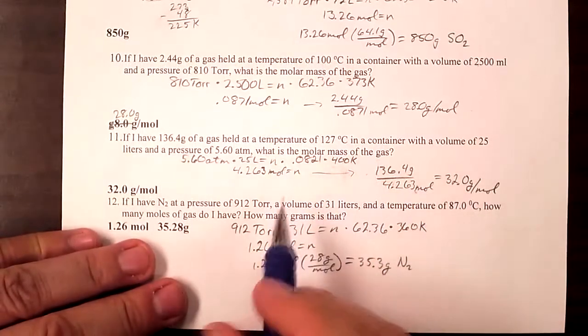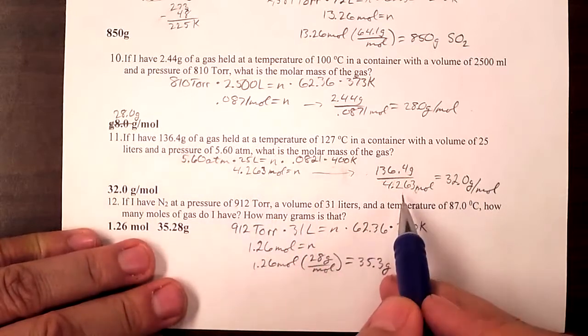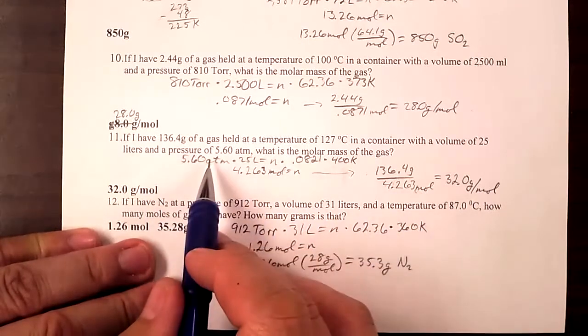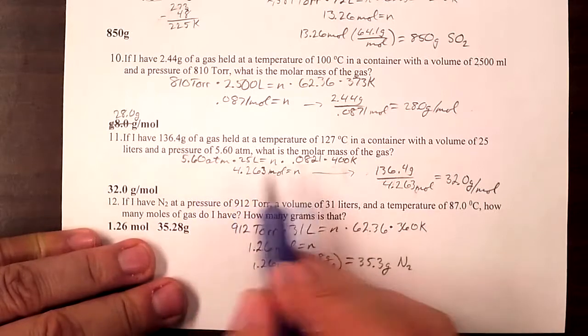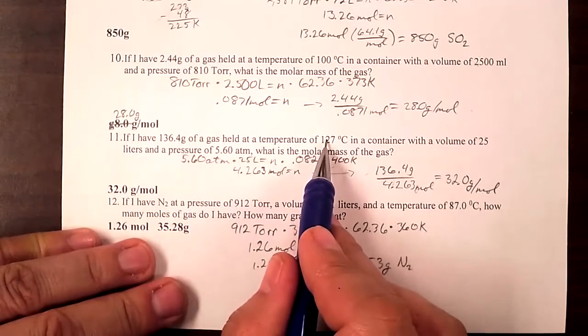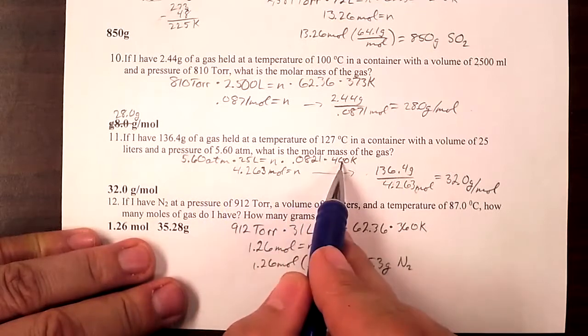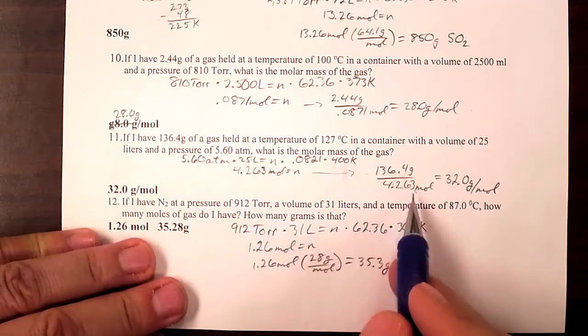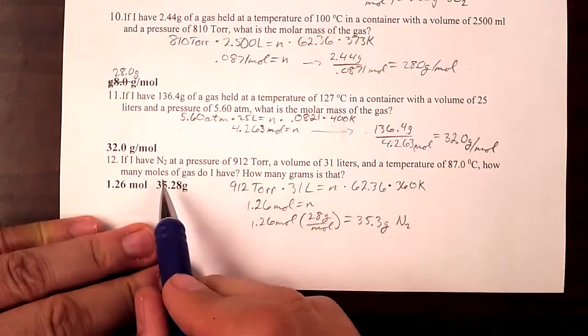What's the molar mass? Again, I need grams and moles. What do I have? Grams. What do I need then? I need the moles. I know the atmospheres. I know the liters. Atmospheres means I need to use this R, convert this to Kelvin by adding 273. This times this divided by that is moles, and put that under the grams so that when I divide, I get grams per mole.